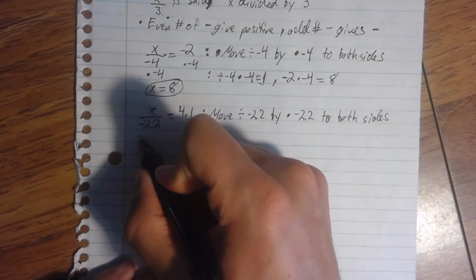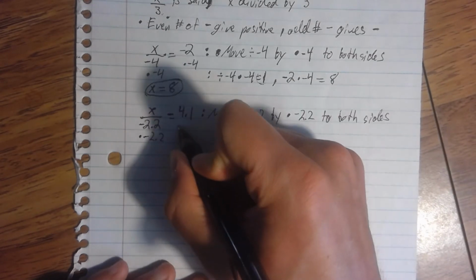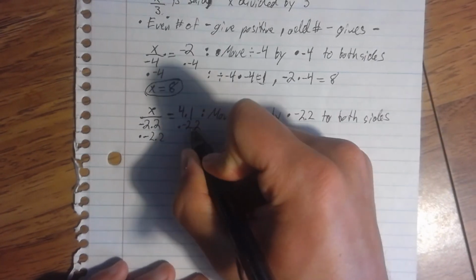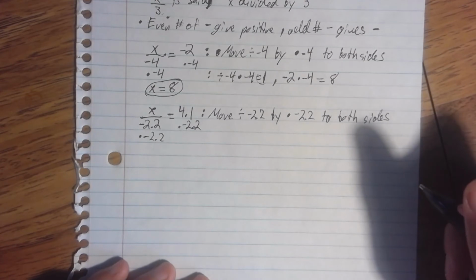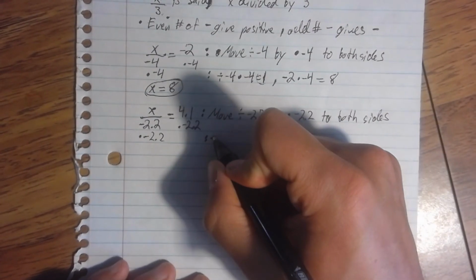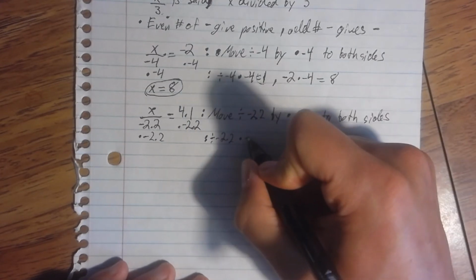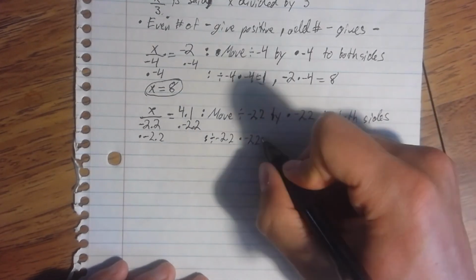So multiply negative 2.2, multiply negative 2.2. Our divided by negative 2.2 times our negative 2.2 gives us that 1 that we want.